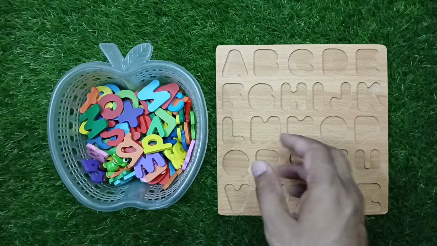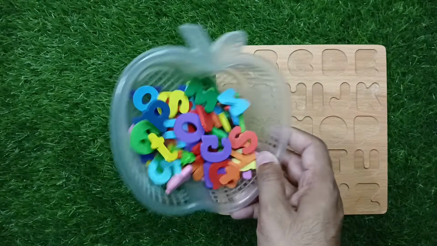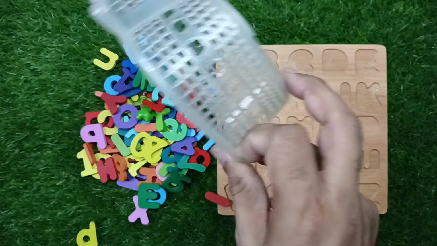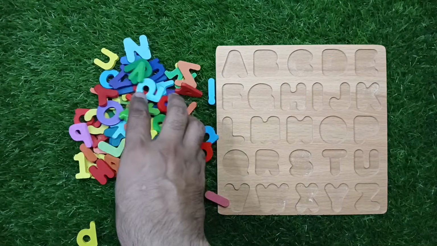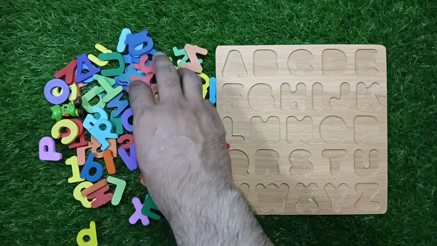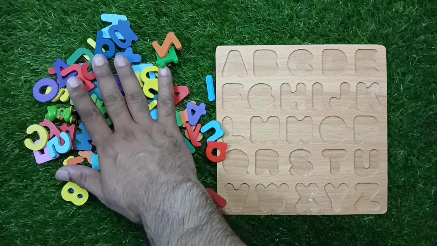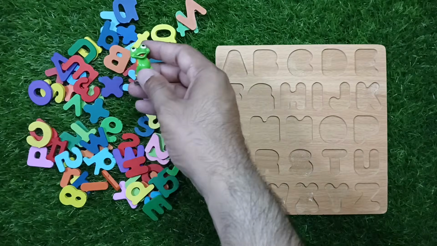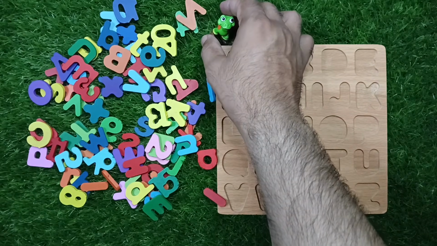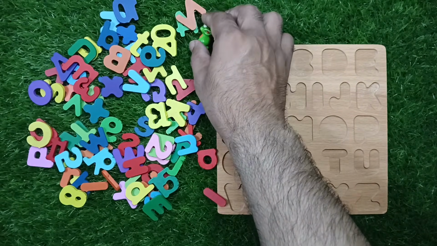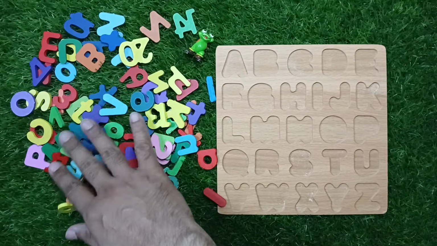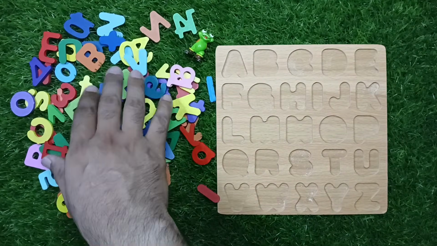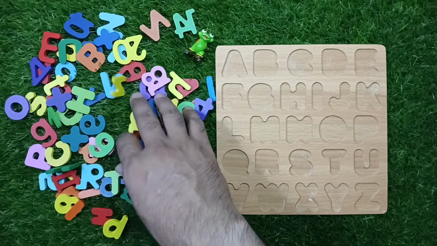Hello, hello. Let's solve ABC puzzle. Let's solve alphabet letters.